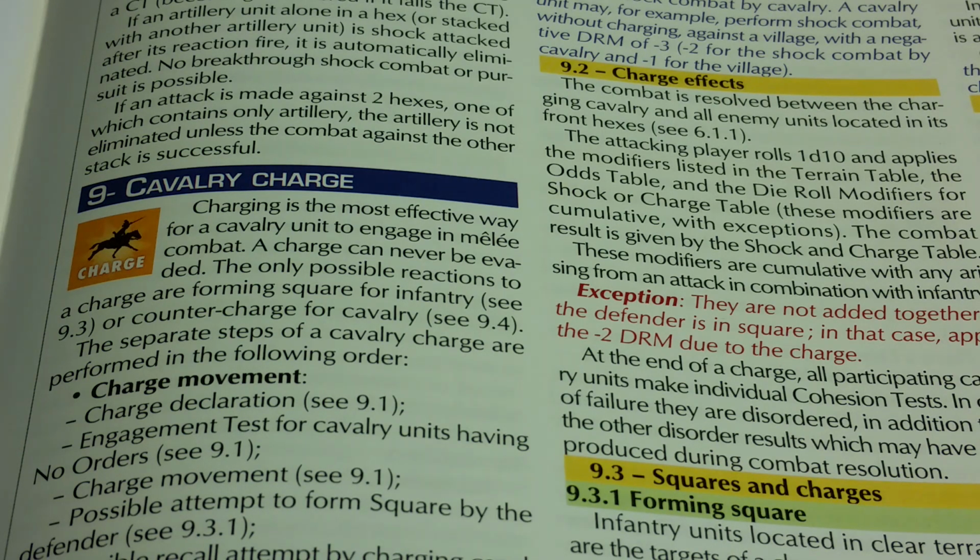However, each time a pursuing unit charges again, a DRM of -1, which is cumulative, is applied to the shot combat die roll, starting with the second pursuit charge. Clarification: for the initial charge and the first pursuit charge, the -1 DRM is not applied. After that, apply the DRM as follows: for the second pursuit, -1, third pursuit, -2, fourth pursuit, -3, etc.